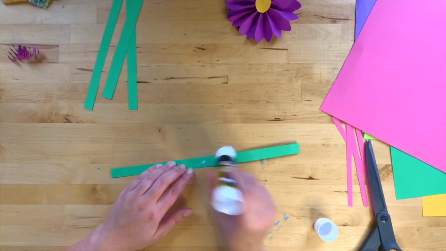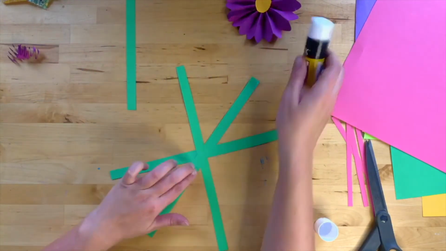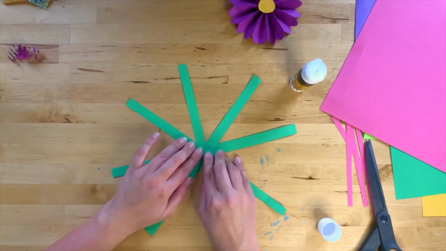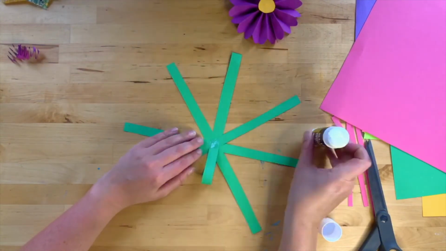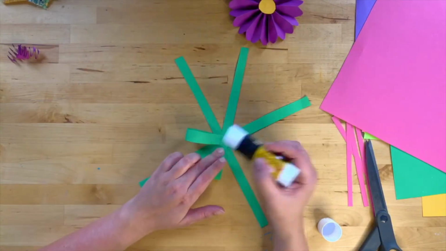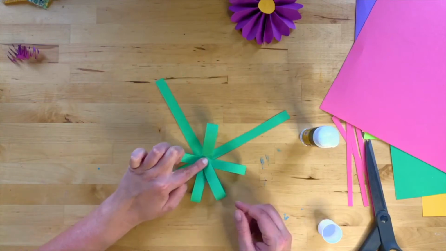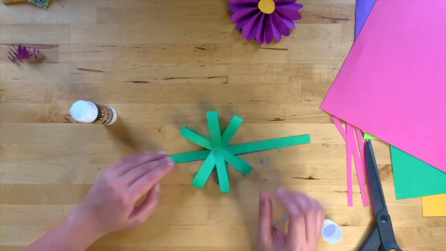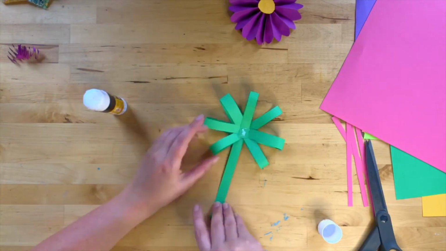Then you'll take your first piece and fold it in half to find the center, and then glue each piece on in through the middle to make this sort of star shape. Then flip it over, and starting with the bottom strip, start folding the pieces into the center and adding glue in between each one. You might need to use a little bit of extra glue just to get enough on there, but if you do have enough glue, it will stick pretty strongly.